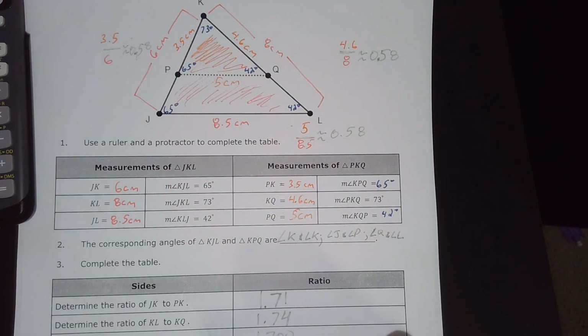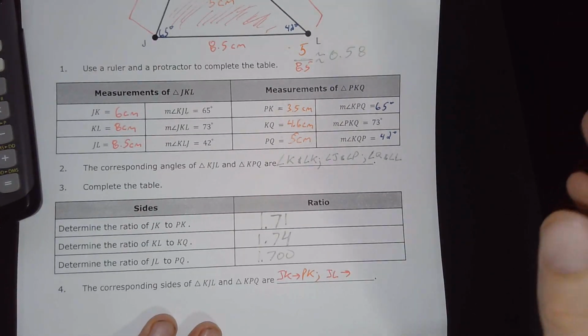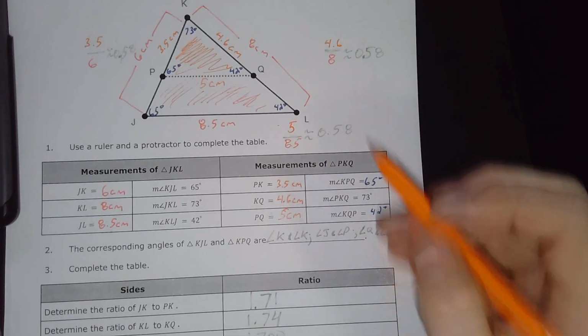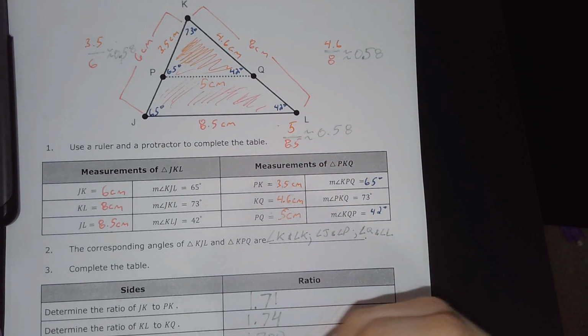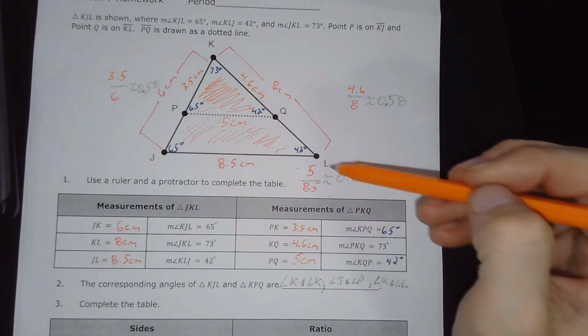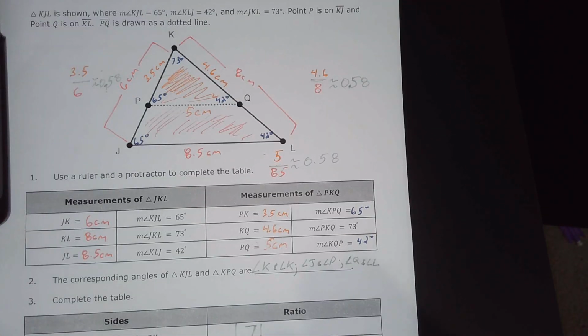Right, so this is a corresponding side to this one, so JK to PK. JL to PQ. And then there's KL to KQ.